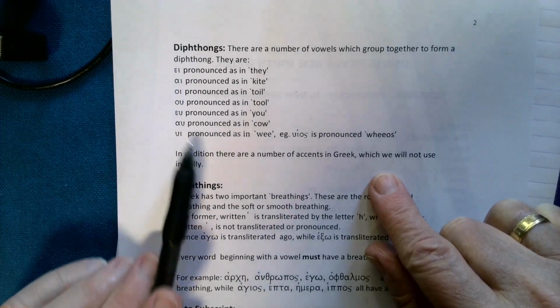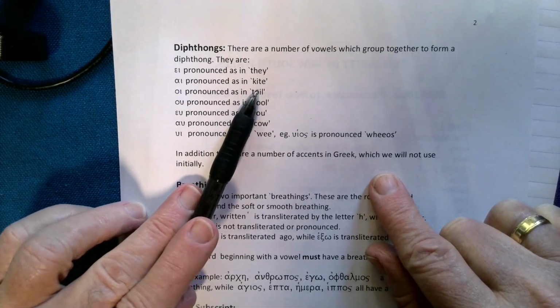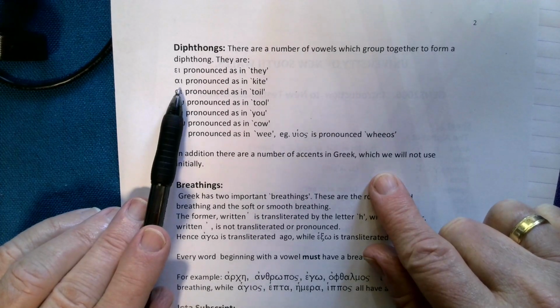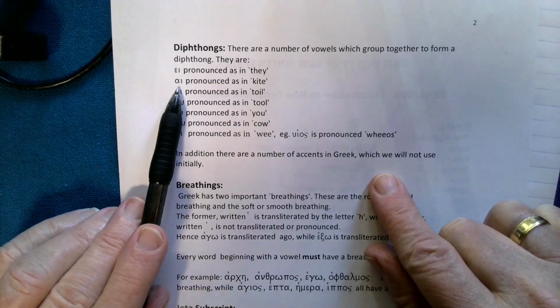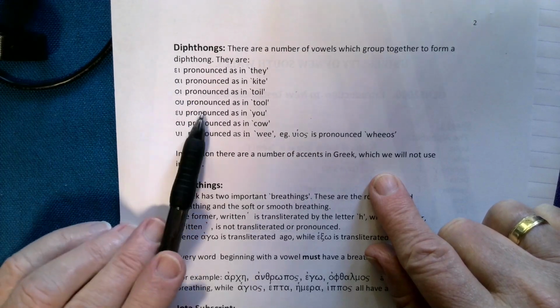There's alpha iota. Again, I've said here pronounced as in kite, but again, it's becoming more of an E sound here. So we'll see the word for and is kai in classical Greek, but by New Testament times it's probably more like ke, as in modern Greek.